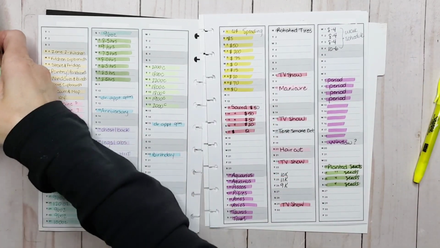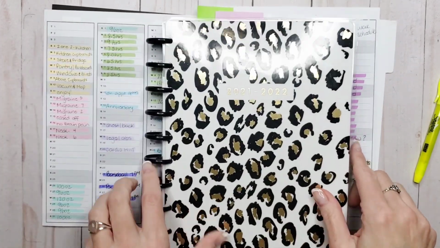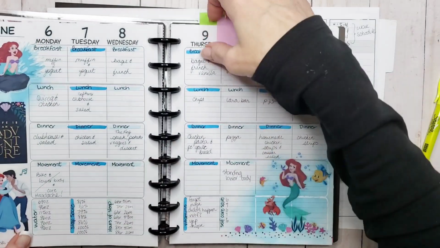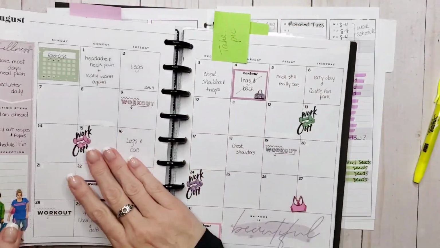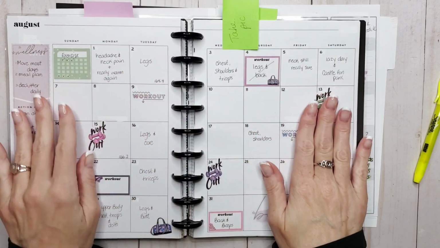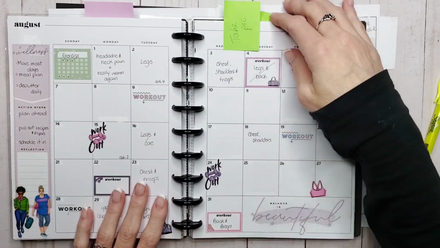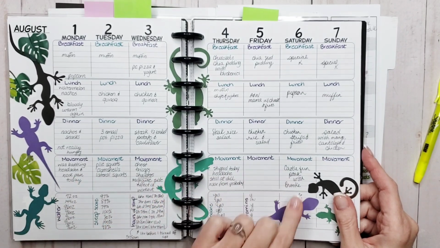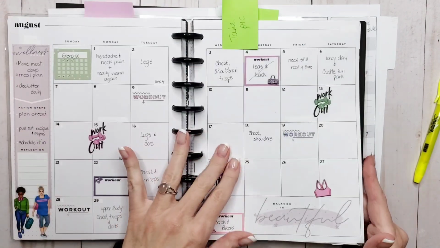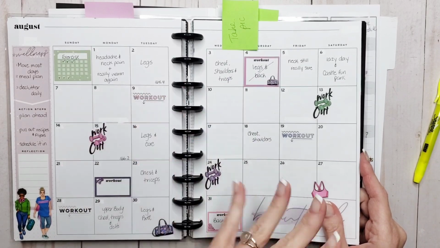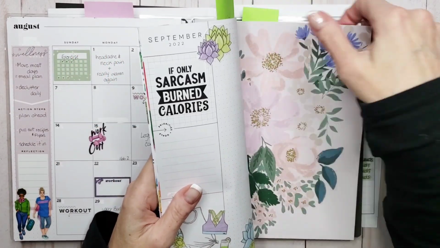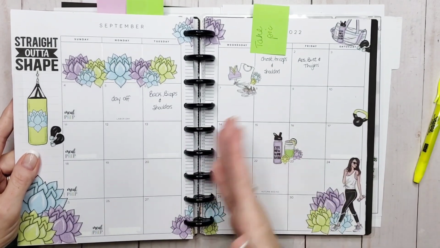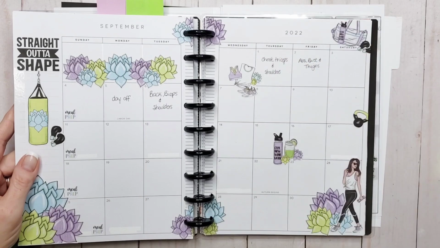There was something else I was going to show you. Oh, exercise. There's an example in exercise in here. I was planning my workouts in the monthly, and then I was transferring those into my movement column on the weeklies. So I think tracking exercise in your health monthly is a really good idea. It's easier to plan it out. And then here's just another example, from when everything went to last year.